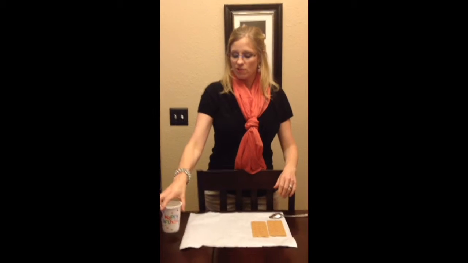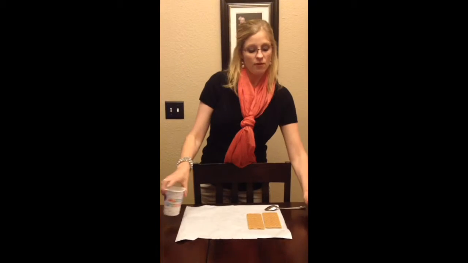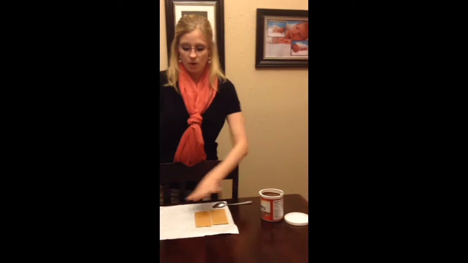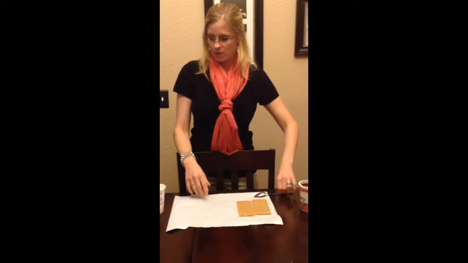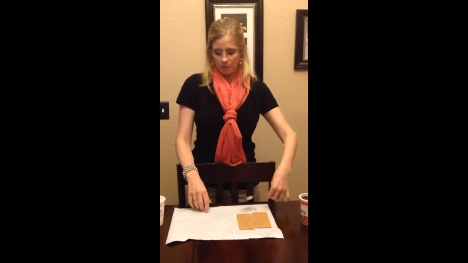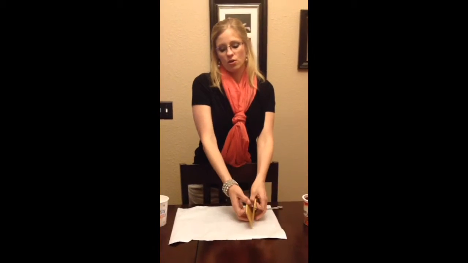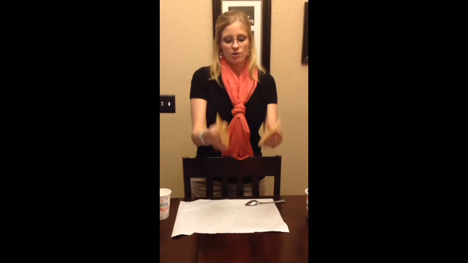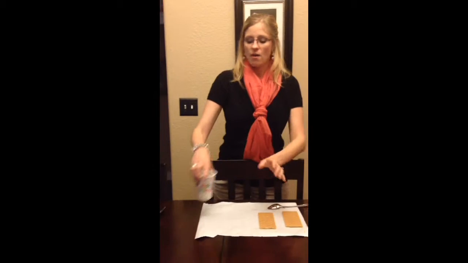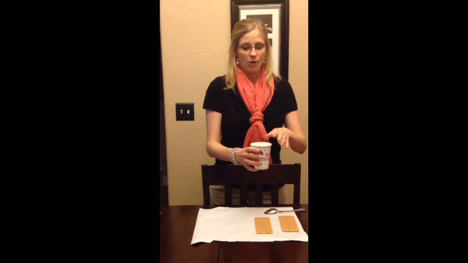Okay, today we're going to do the graham cracker lab. The materials that you're going to need: frosting, wax paper strip, spoon, 2 graham crackers, a cup filled about halfway with water.